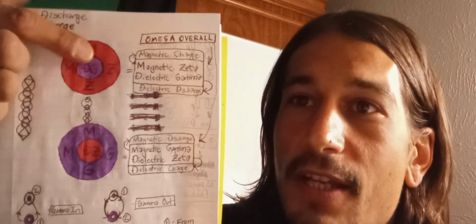So this is the other thing that I was basically breaking down, the aspects of the magnetic zeta. This is the head chakra, with dielectric gamma at its center and a magnetic field of zeta, or magnetic red. So I put the red up here in your head, and I put this M here, so MZ, and then in the center, I put DG for dielectric gamma, magnetic zeta.